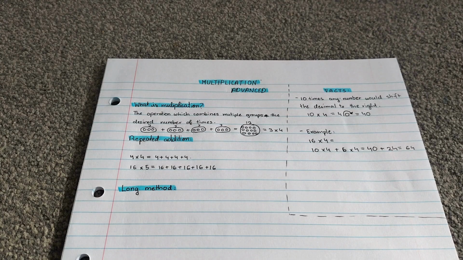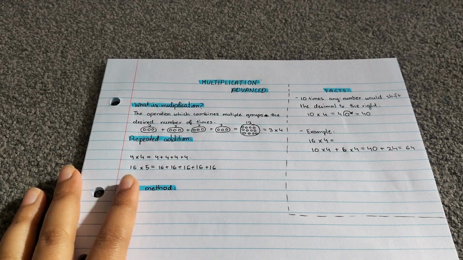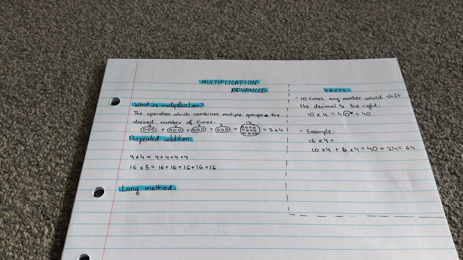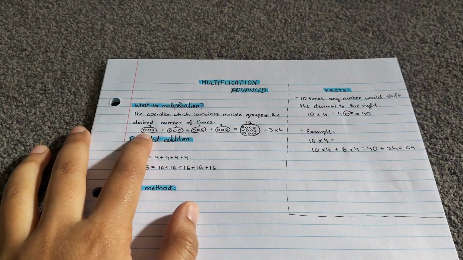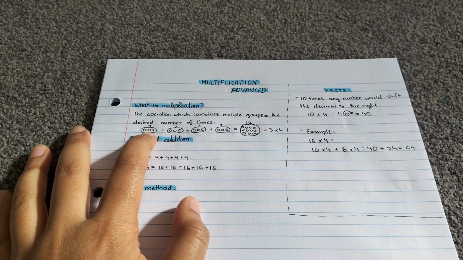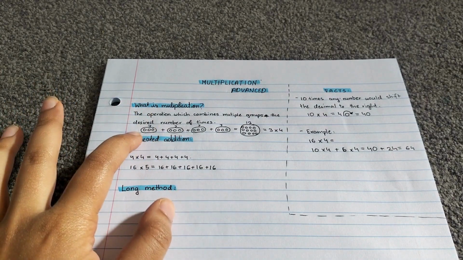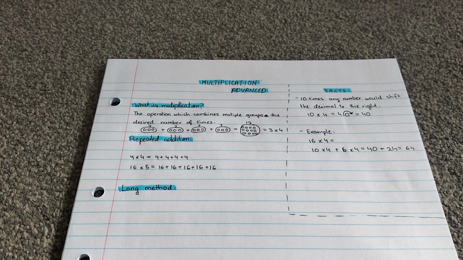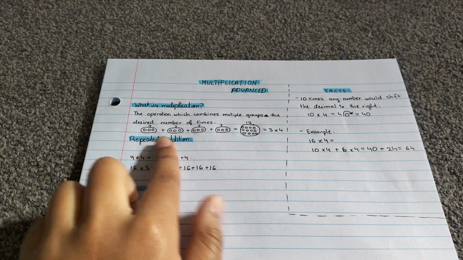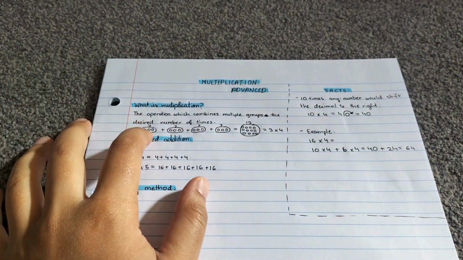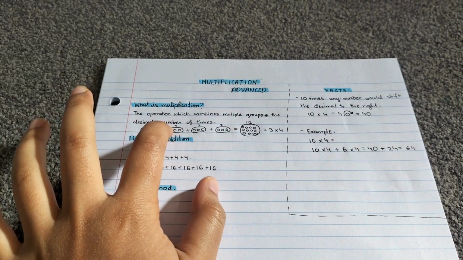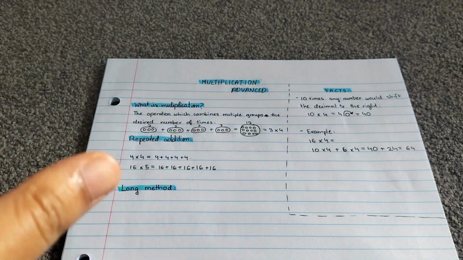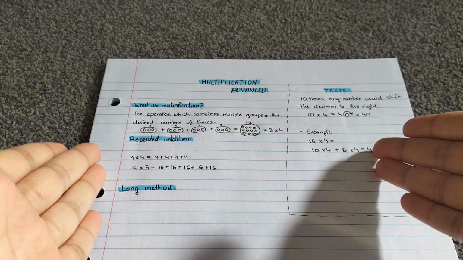If we delve into this world of multiplication, as we looked at before, multiplication is basically the operation which combines multiple groups the desired number of times. So, what does that mean? If we take these three circles, that is a group of three. Now if we do 3 times 4, that's going to be this group of 3 added to each other 4 times. That's basically multiplication.